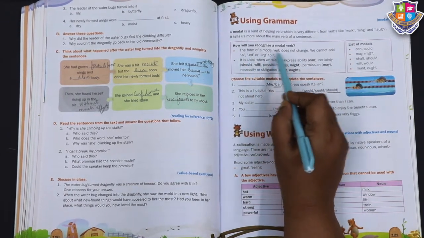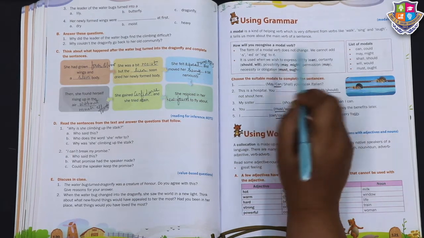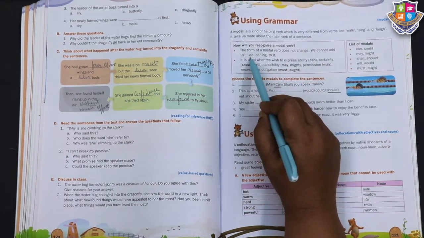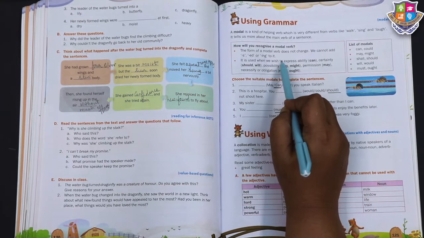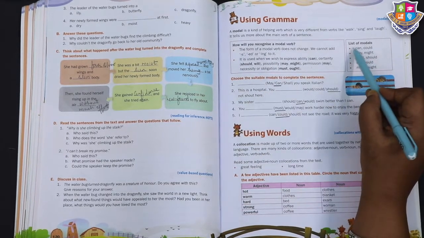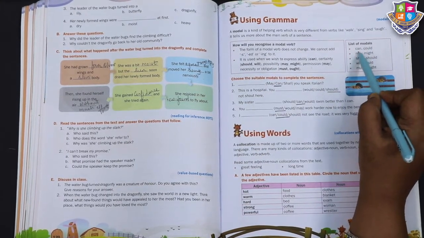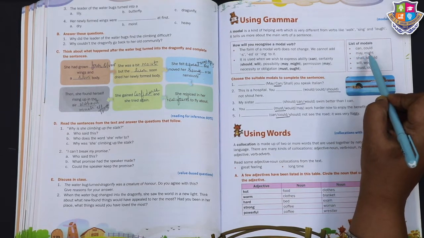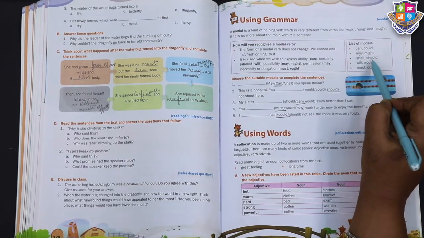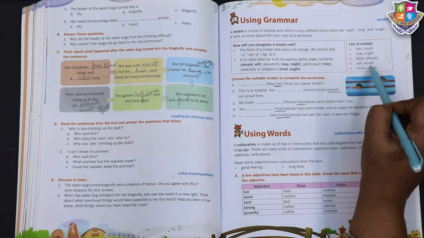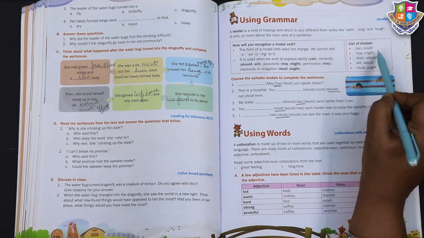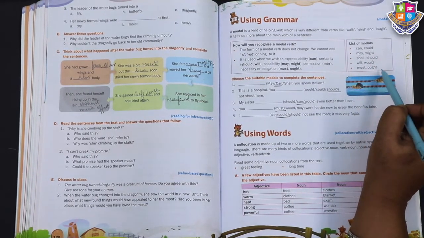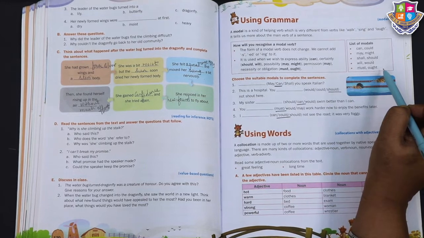The form of a modal verb does not change. We cannot add s, ed or ing to it. Okay, so here is the list of the modal auxiliary verbs: can, could, may, might, shall, should, will, would, must, ought. These are all the modal auxiliary verbs.